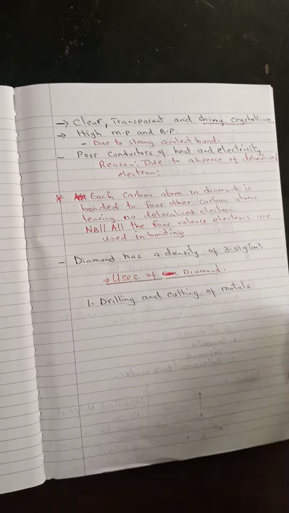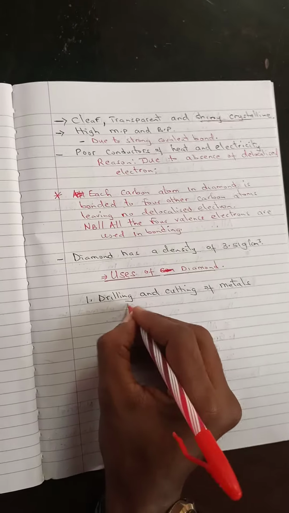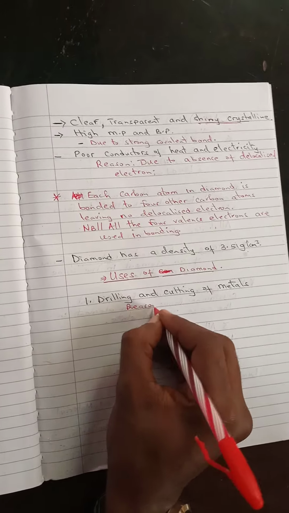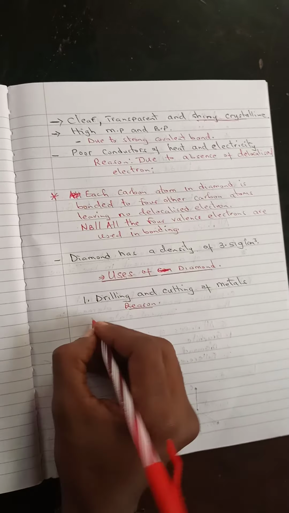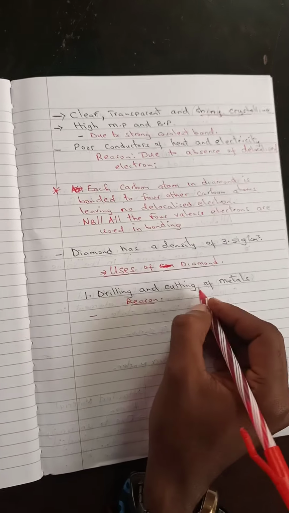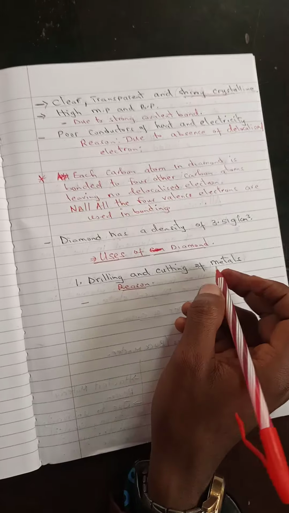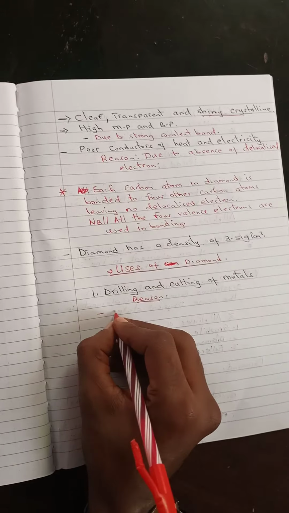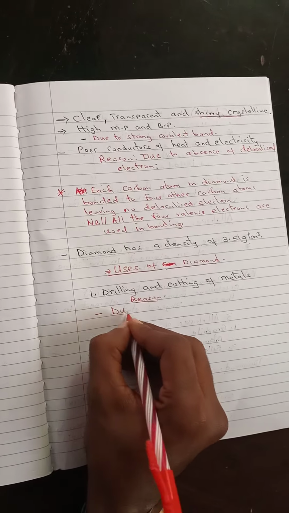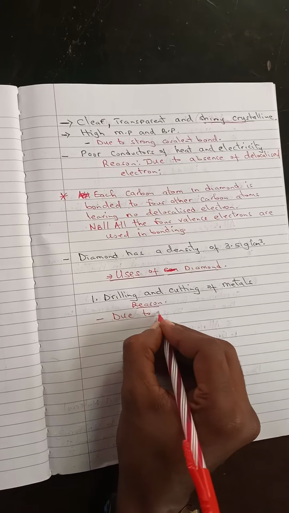The reason diamond is used in cutting and drilling of metals is its hardness.